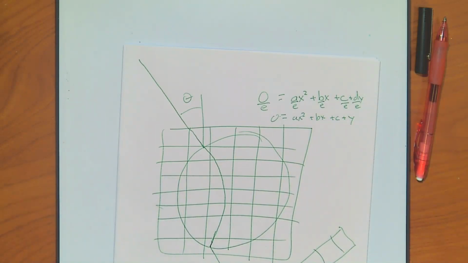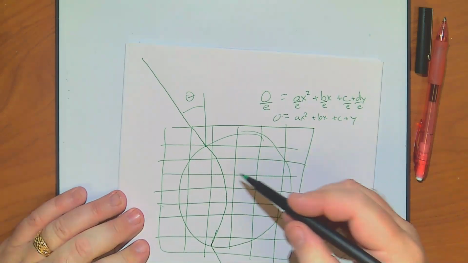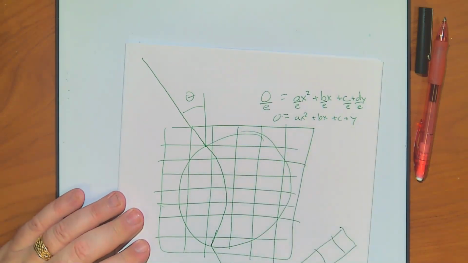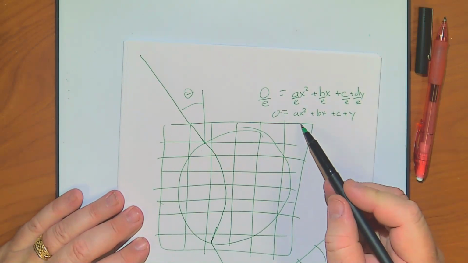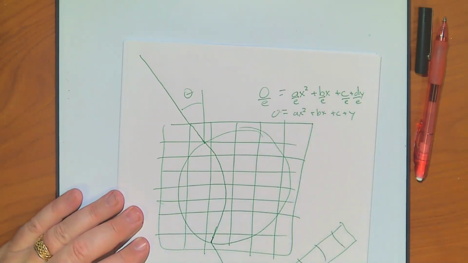I just wanted to do that to explain why I'm just going to write plus y. Right? Now, that describes whatever this is. I now have 3 unknowns.